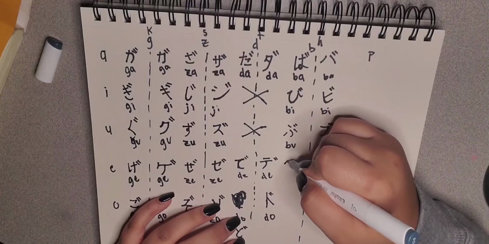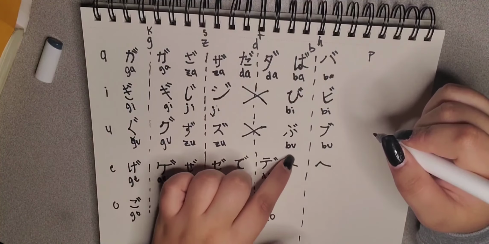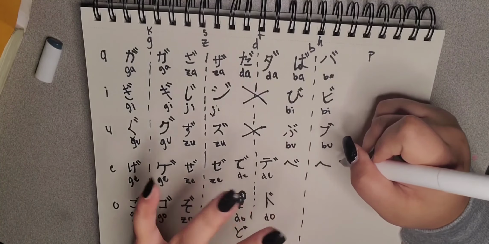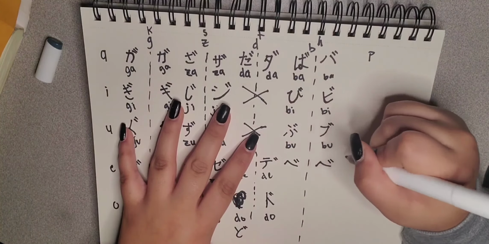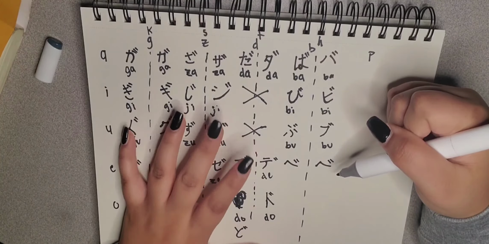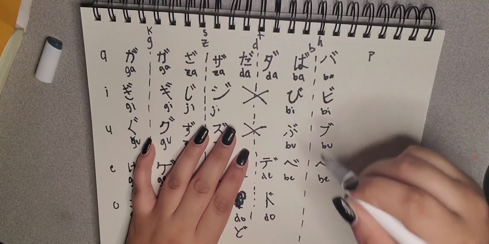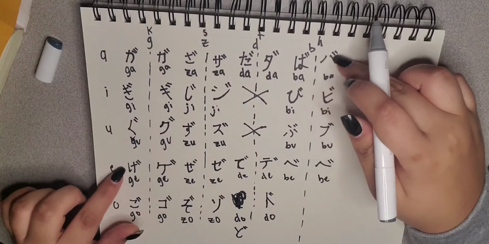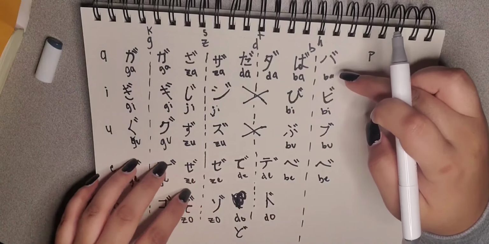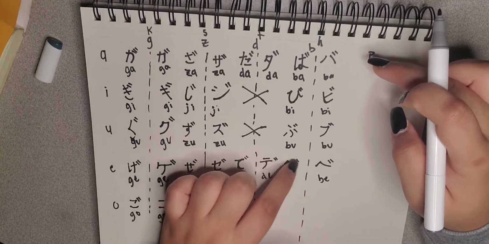Next, we get to good old he, which looks the same in both hiragana and katakana. These are the same letter. They mean the same thing, even though they're technically supposed to be from different alphabets. They're written the same in both. Add your two little marks, and these are now be. B, e, be. Hiragana be, katakana be.